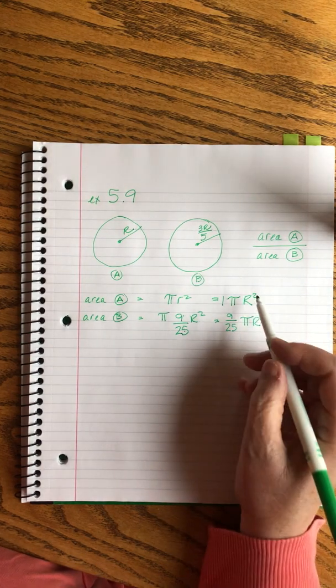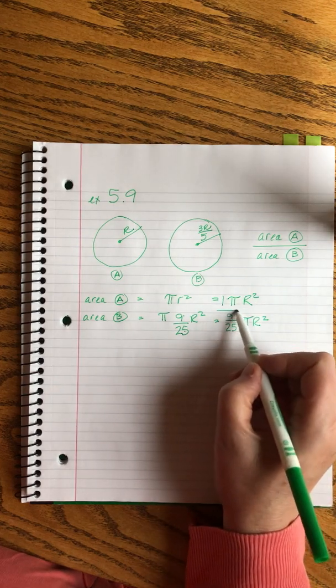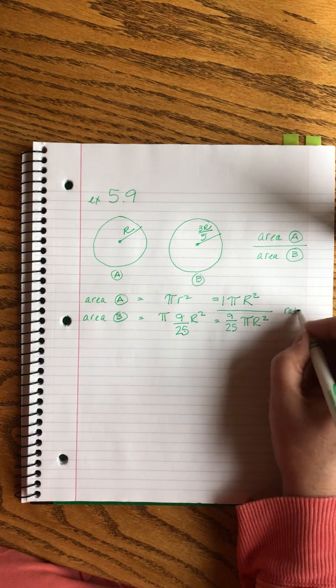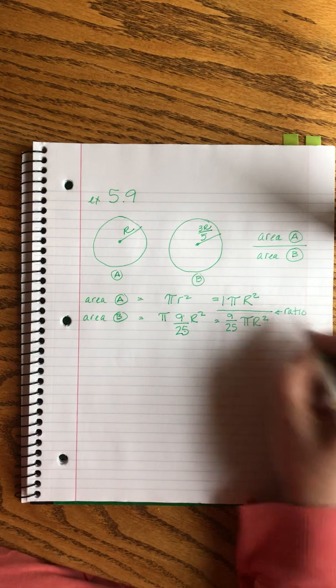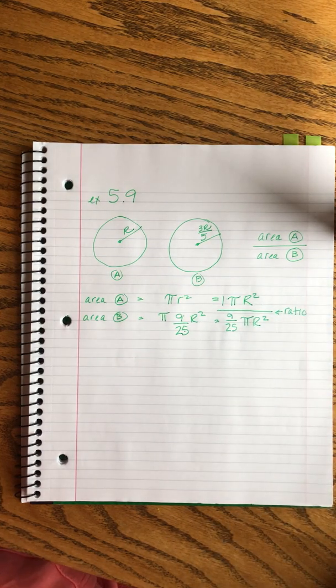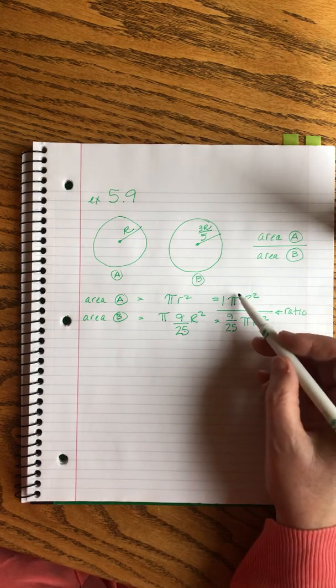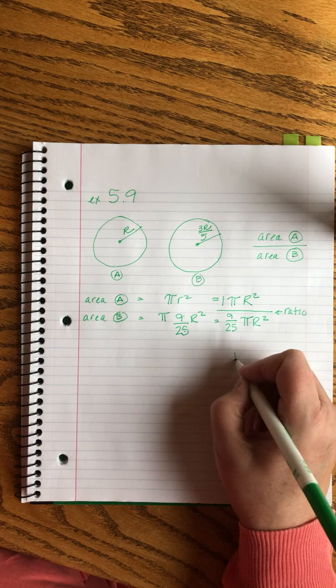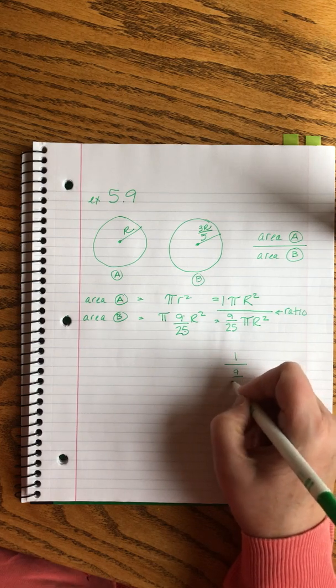Now, I've got the two areas, and I want to write them as a ratio, so I can just do that like that, right? That line means ratio. And now I see that the pi and the r squareds cancel, so I can write the ratio is 1 over 9 over 25.